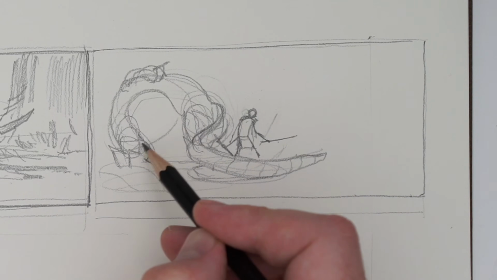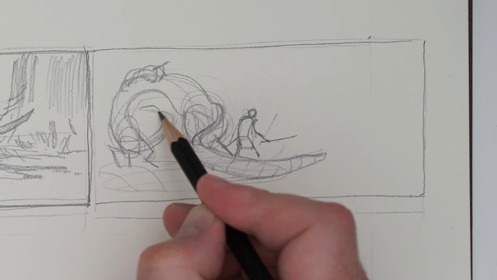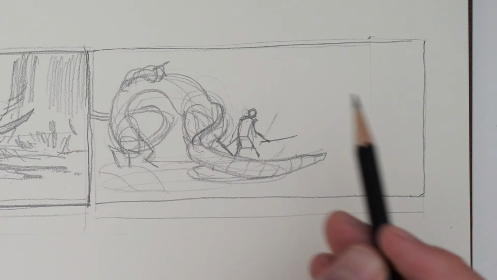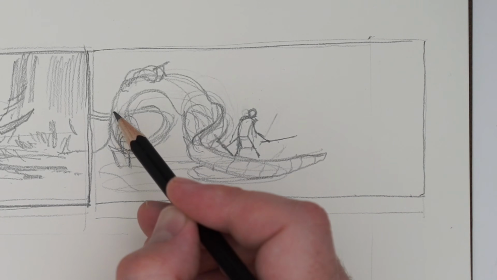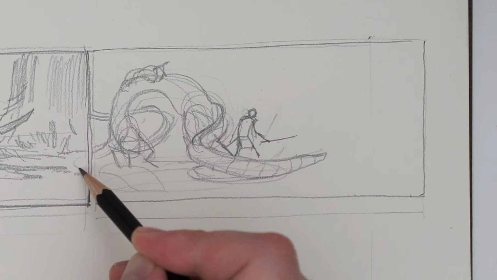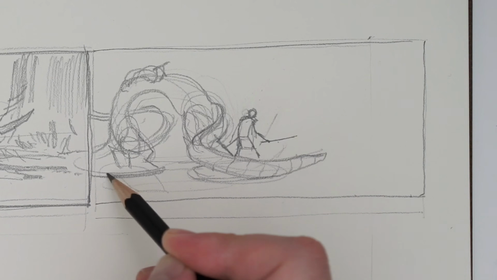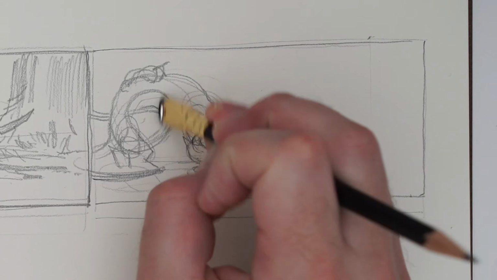Like, can I get some cool shapes and things happening, boom boom. Right. Maybe this thing might be better if we bring that tail in here. Then we've got some cool foreground interaction.